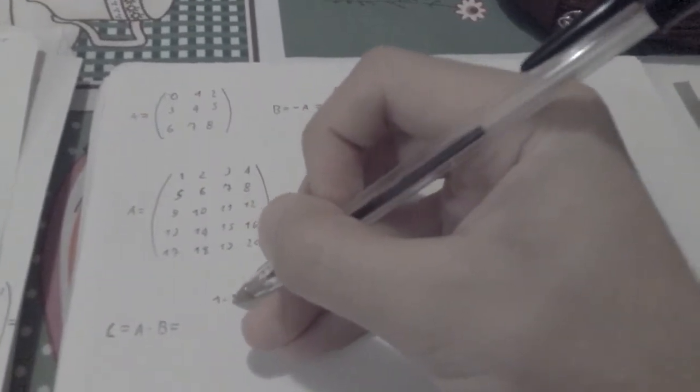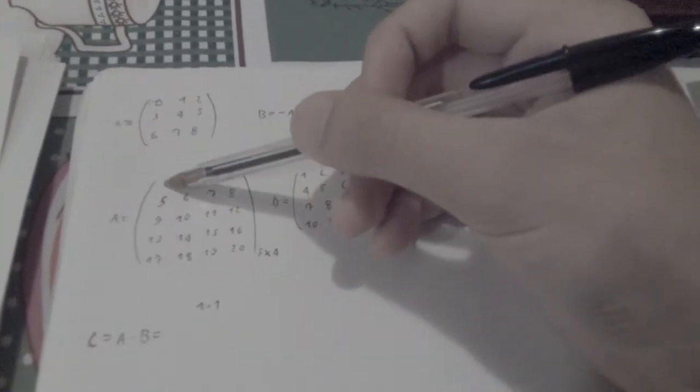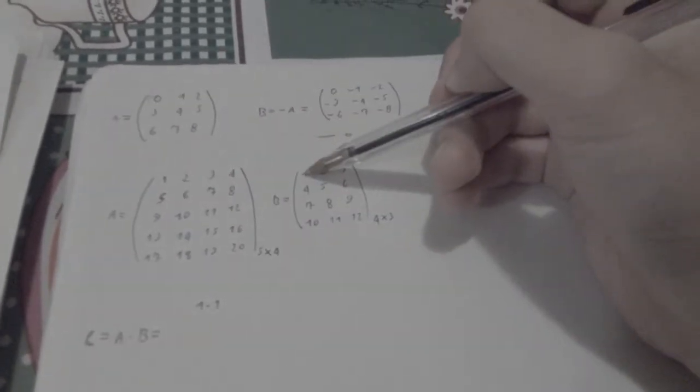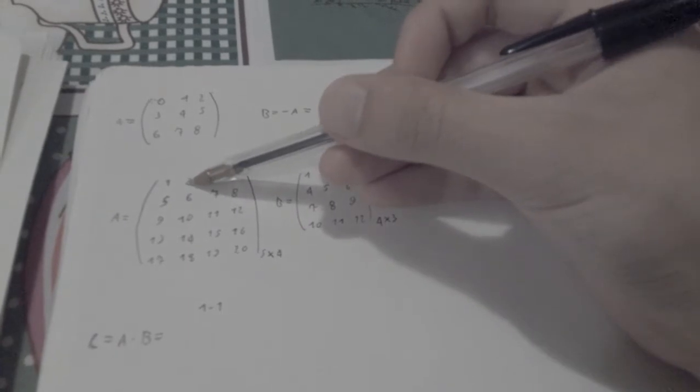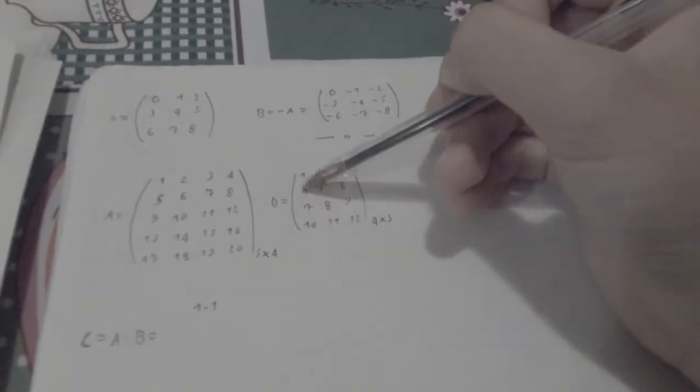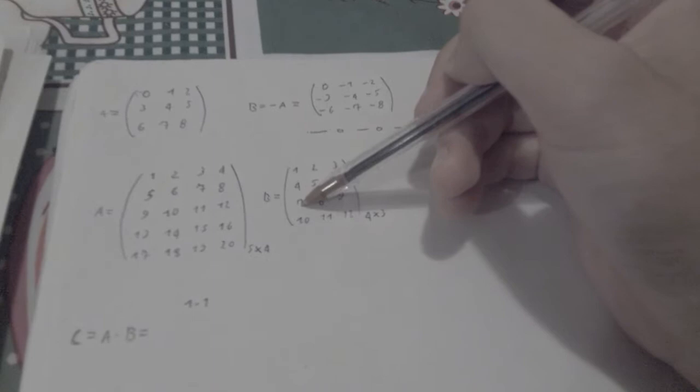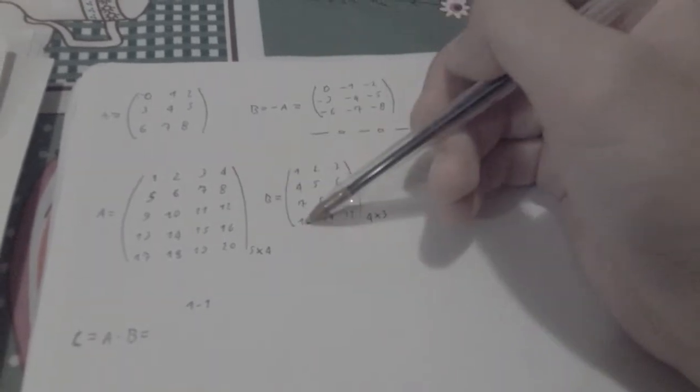So if we're going to find C, which is A times B, this is going to be quite a big matrix. The first entry is 1 times 1 plus 2 times 4 plus 3 times 7 plus 4 times 10.